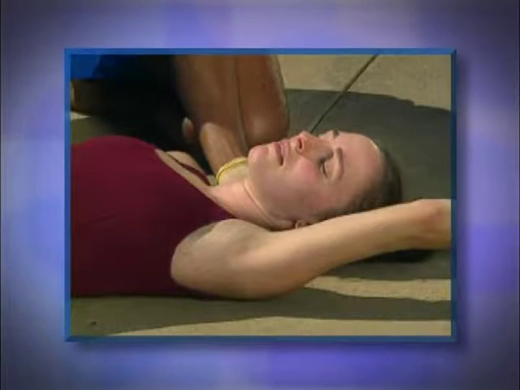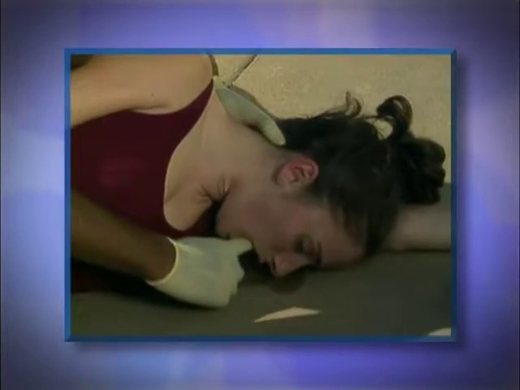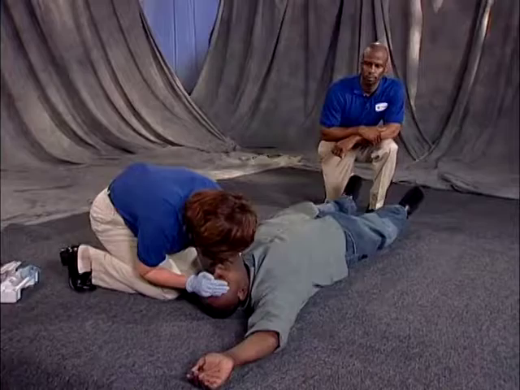One more thing you should know. If the unconscious person you are caring for vomits, the airway could become blocked. Quickly remove any breathing barriers and roll the person onto his side. Use your index finger to clear out the mouth, then recheck for signs of life before moving on.